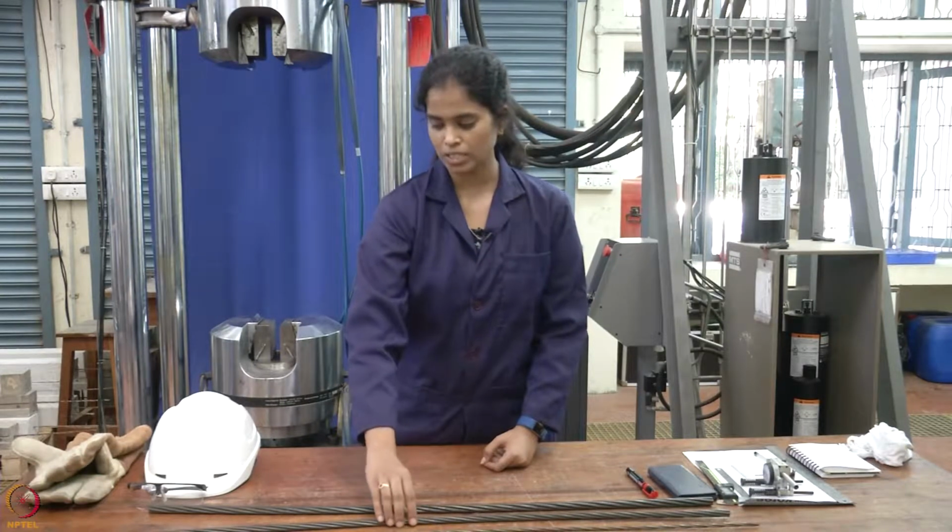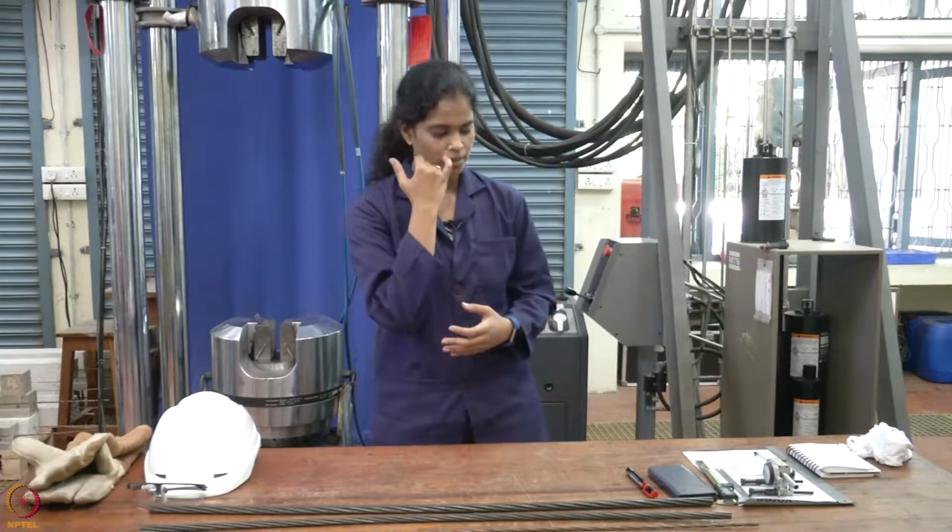Before starting the testing, we need to do specimen preparation and certain measurements for calculation purposes later.